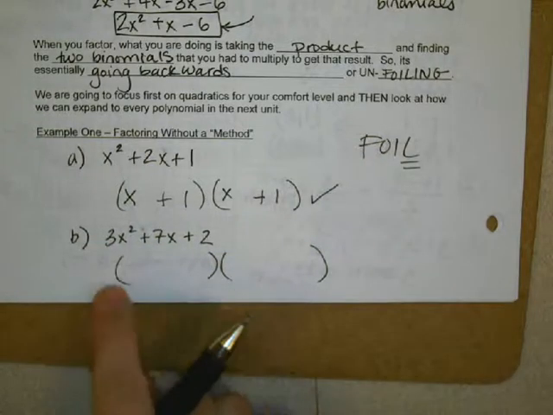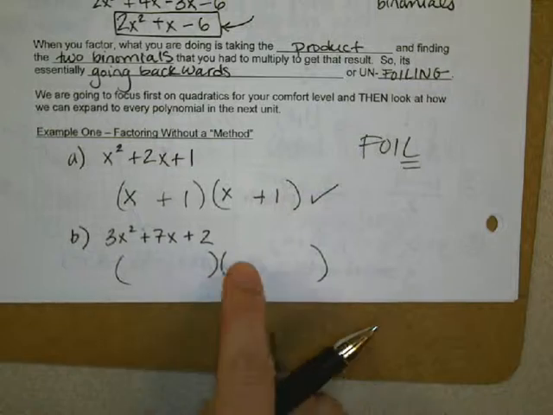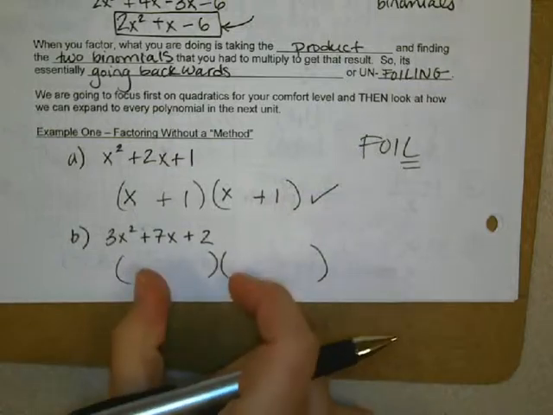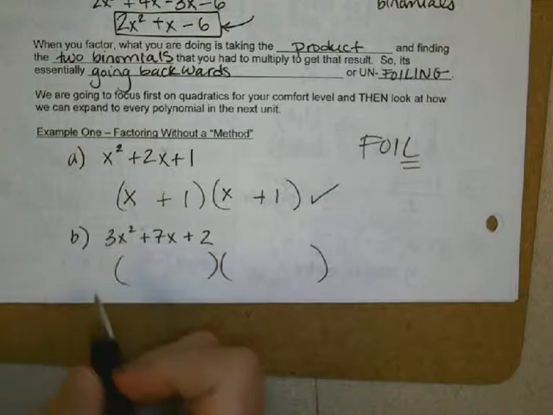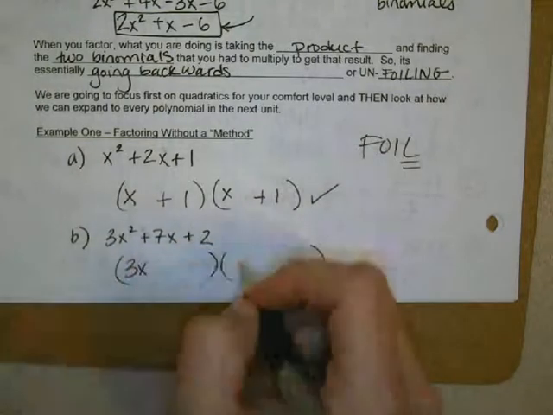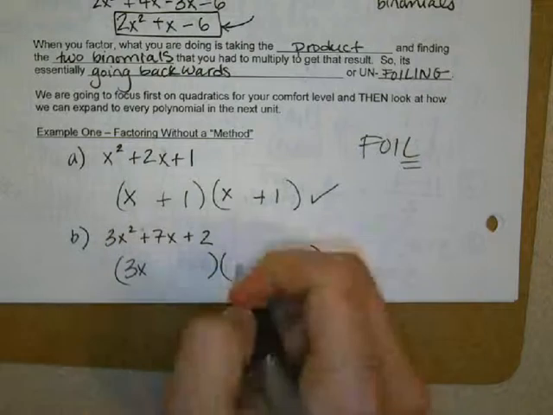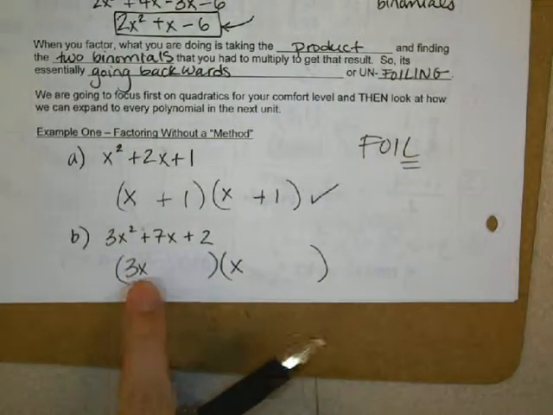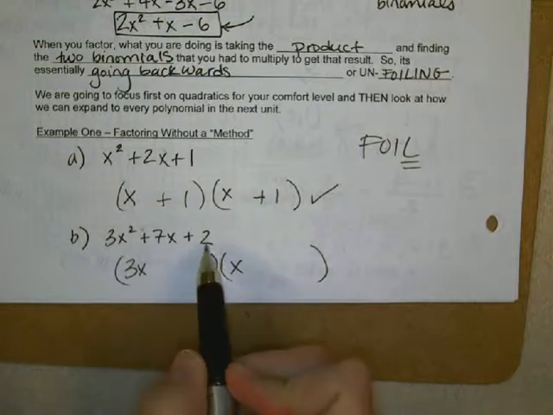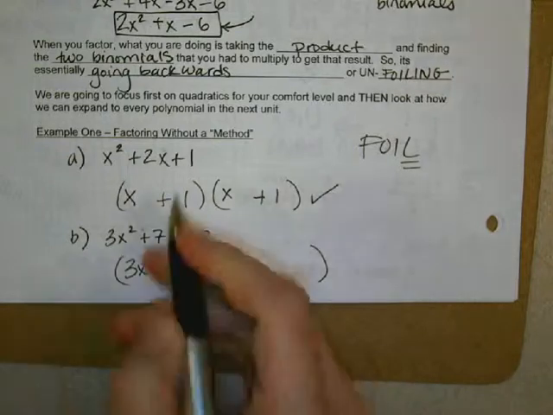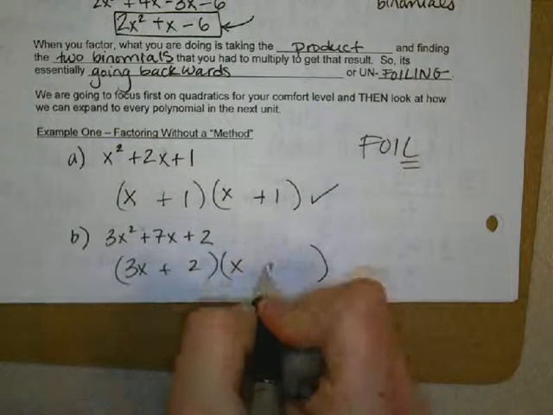So I know that this times this, or the term in the first spots in both these parentheses, would have to be equal to 3x squared if I multiplied them. Since 3 is a prime number, I'm going to assume that one is 3x and one is x. And then I know that this times this has to give me 2. So I'm just going to throw a positive 2 and a positive 1 up there, and then see if it works.